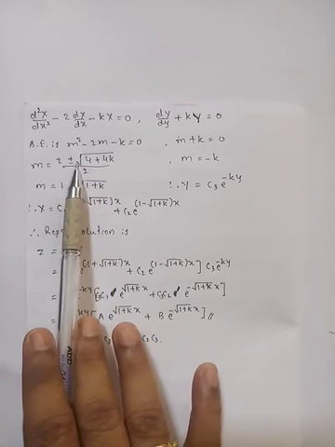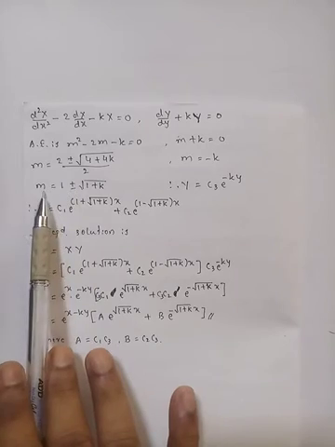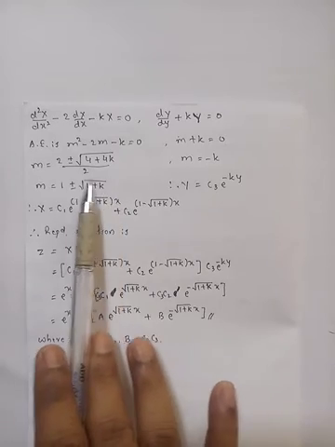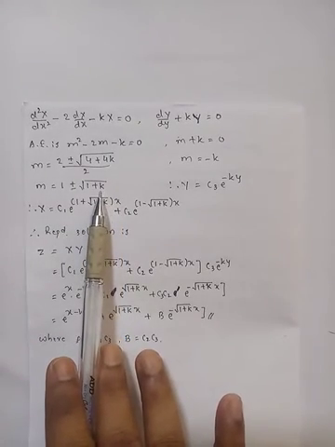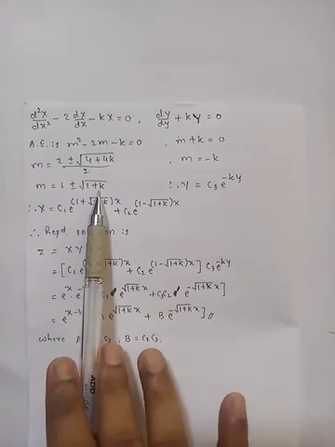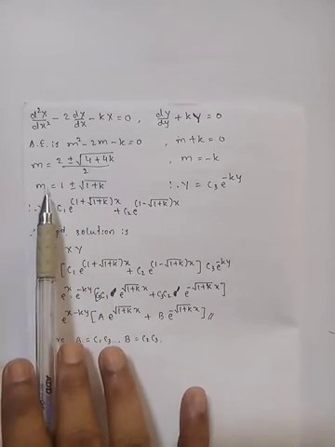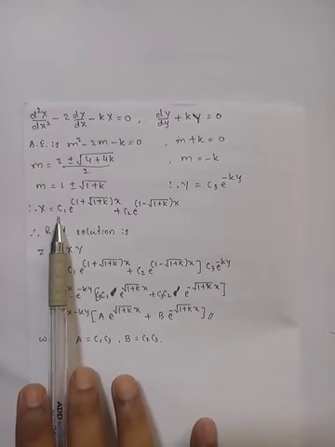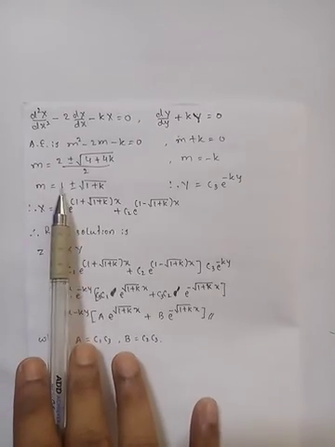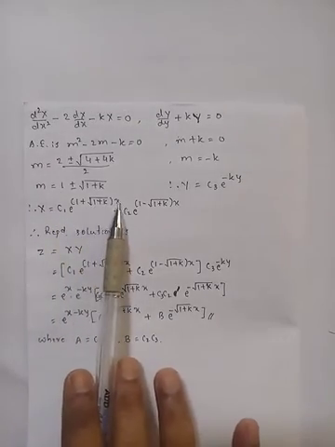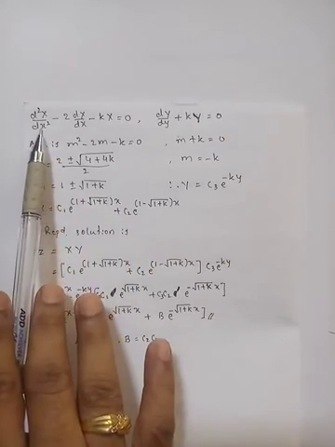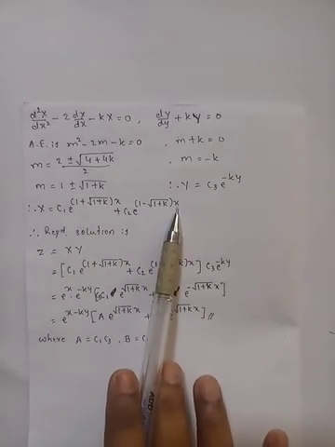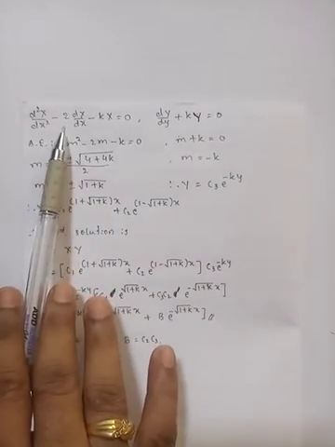Taking 4 common outside the square root, it is 2, and the 2s cancel. Therefore the roots are 1 ± √(1 + k). So these are real and different roots. For real and different roots we write the solution. Here capital X is the dependent variable, right? Therefore X = c1 e^((1 + √(1 + k))x), because x is the independent variable, plus c2 e^((1 - √(1 + k))x), taking the second root. This is the solution for this second order equation.